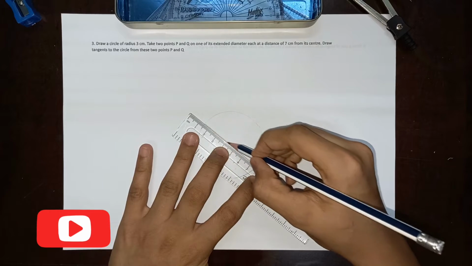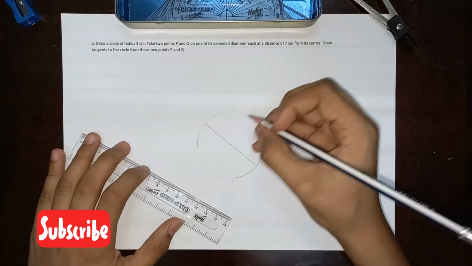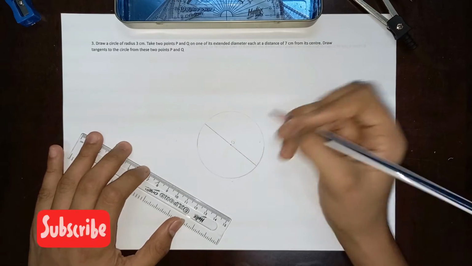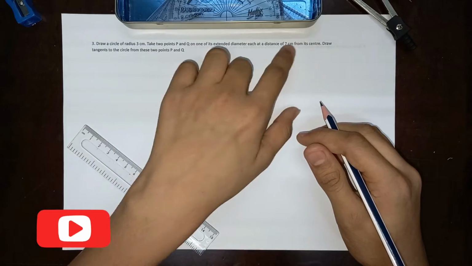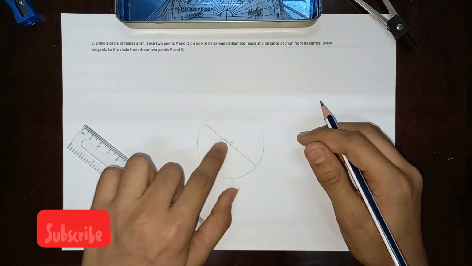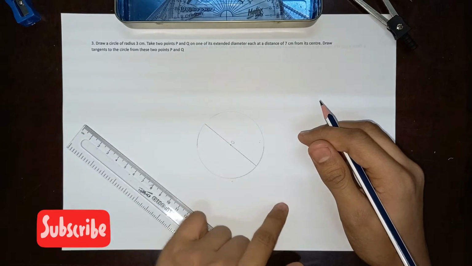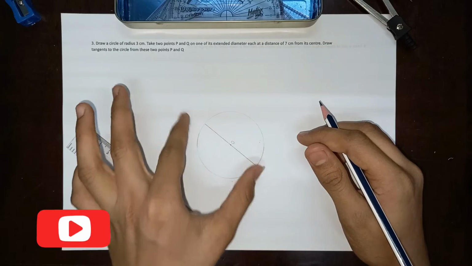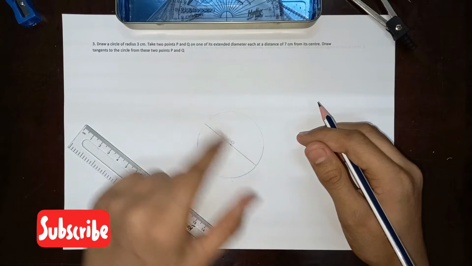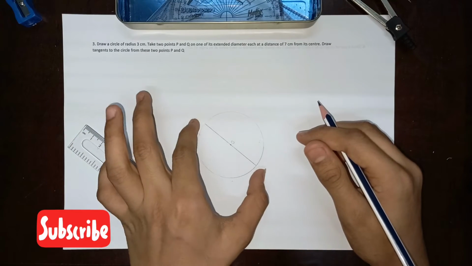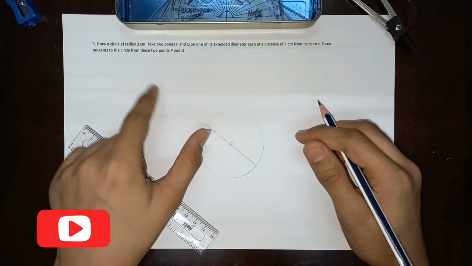This is the center and I name it O. They're asking us to take 7 centimeter from the center. So from O, I have to take 7 centimeter on this side and this side, such that they both are on the same extended diameter. I repeat again, we should take 2 points P and Q, both on the same diameter, but on different sides, like here and here.